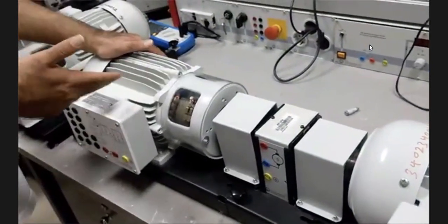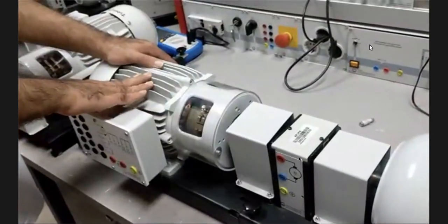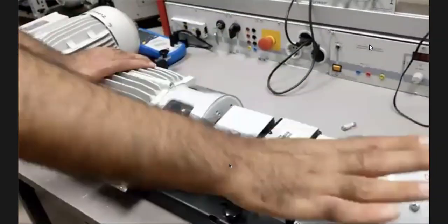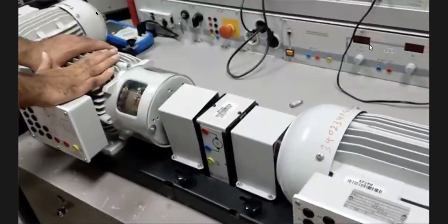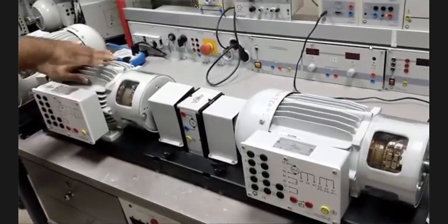In real life, you will never drive a generator by a motor. There is no benefit of that. But we are using it as mechanical input for the generator, just because we don't have steam turbines or engines in the lab.